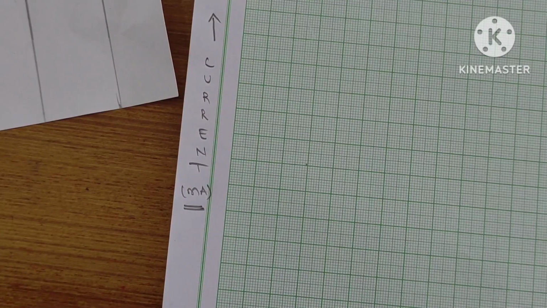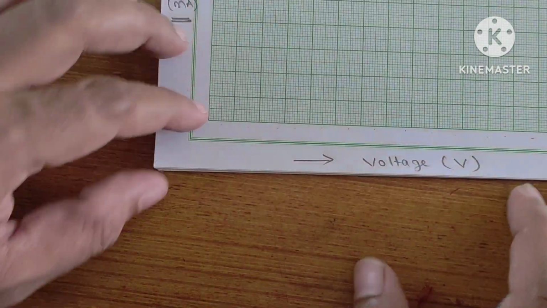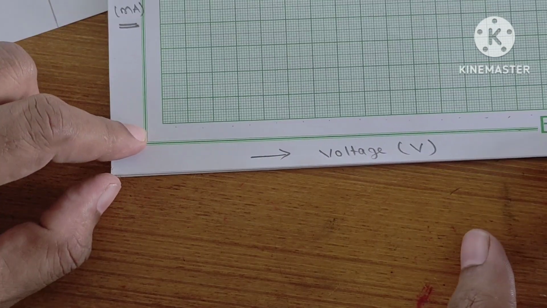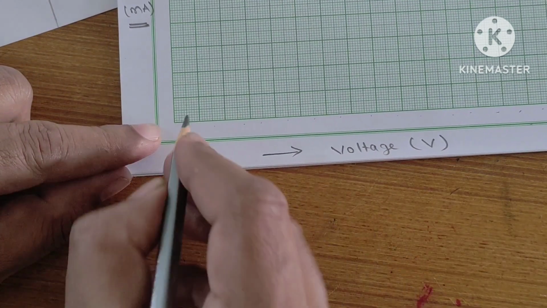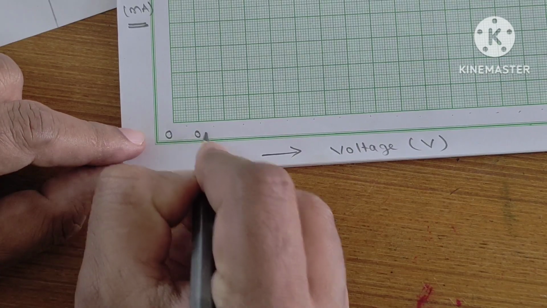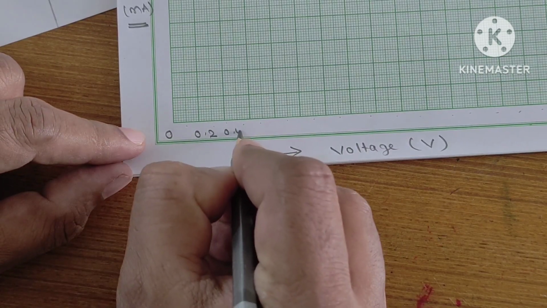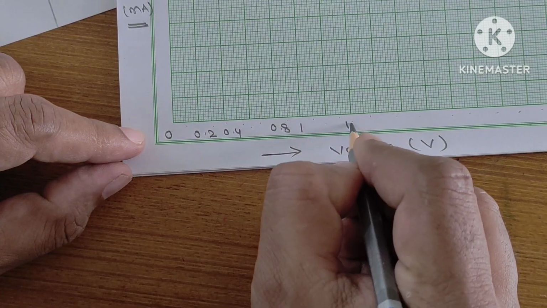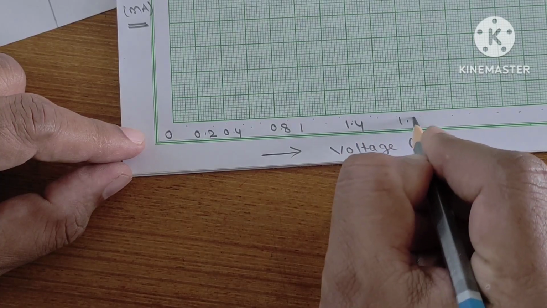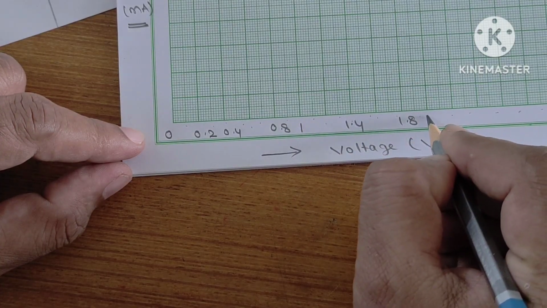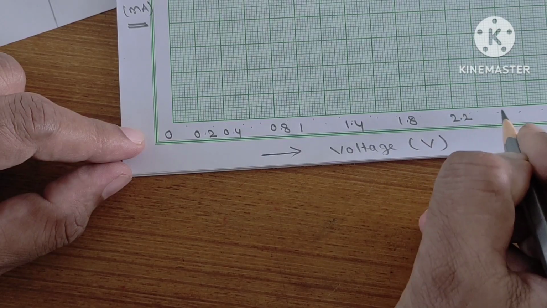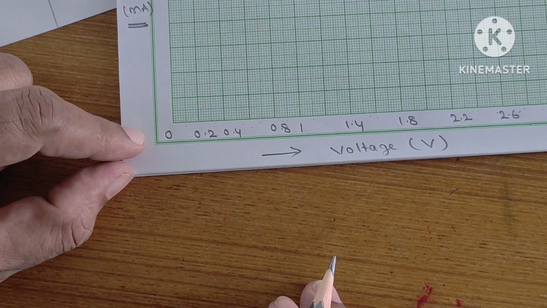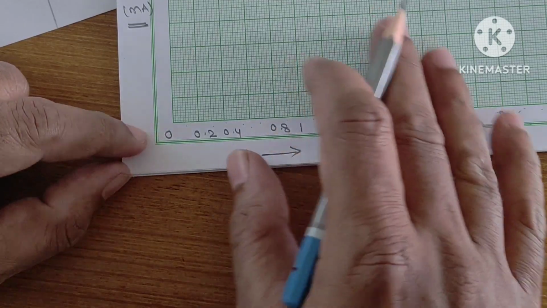If each column is divided by 0.2, then its significance is related to 0, 0.2, 0.4, 0.6, 0.8, 1, 1.2, 1.4, 1.6, 1.8, 2, 2.2, 2.4, 2.6, 2.8 and this is the 3. These are the values we need to consider, so all values can be accommodated.